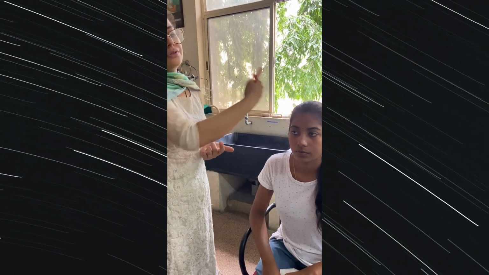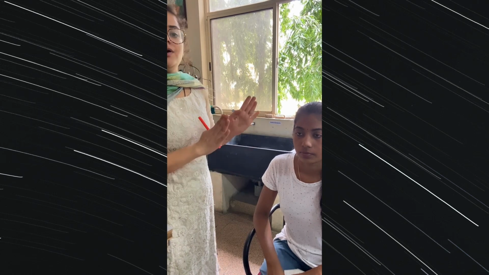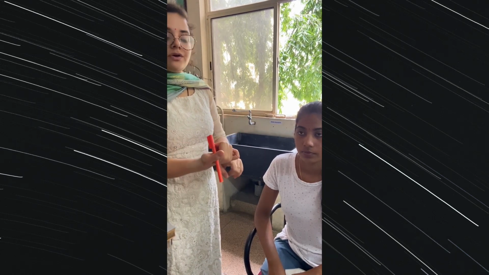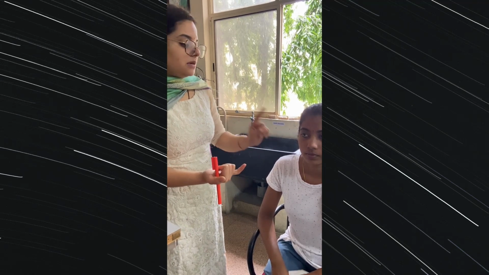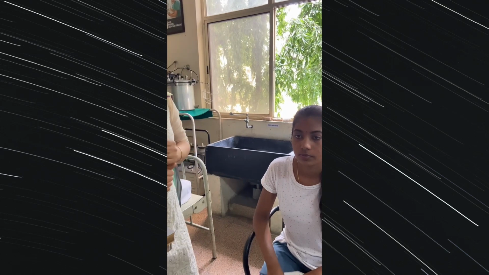Now what is the area of the cornea? It is where the light passes from outside into your eye and goes onto the retina, okay? So that's how you're going to check the conjunctiva, the iris of the patient, and the cornea of the patient, okay? Now the very important point which you have to discuss is the pupil.